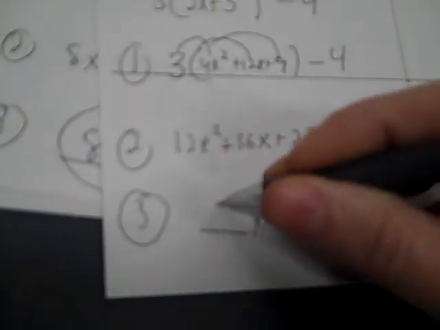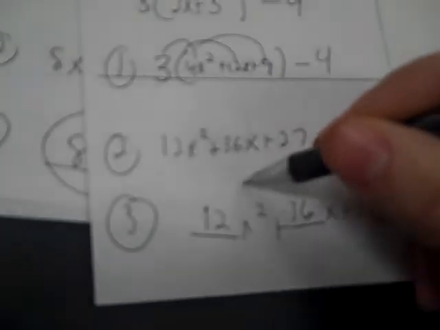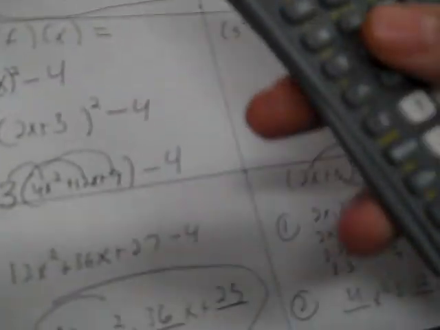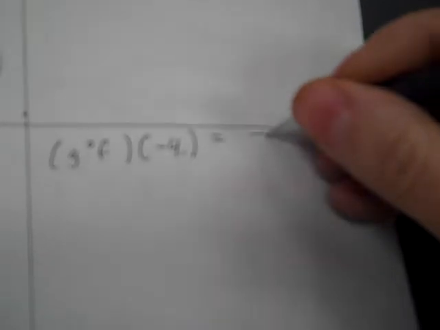x squared: 12, and then 36 is x, 27 minus 4 is 23. That's it. Now we insert negative 4 into the expression. So I got 12 times negative 4 to the second, plus 36 times negative 4, and then plus 23. That is 71.